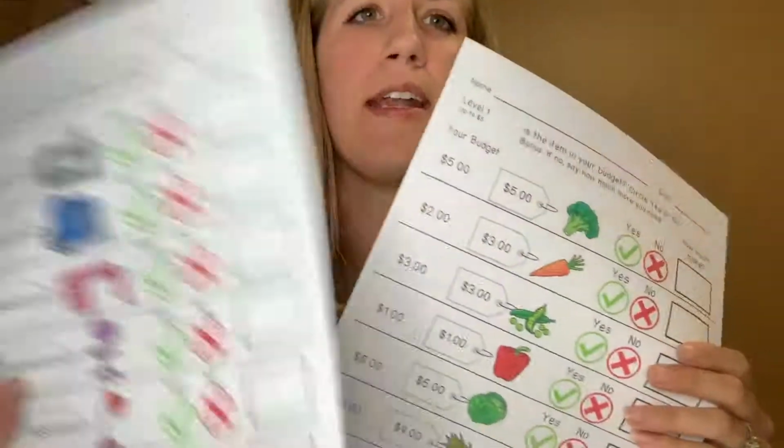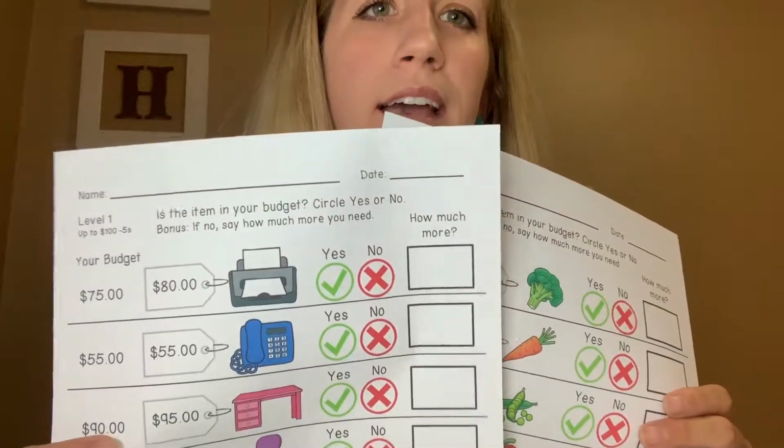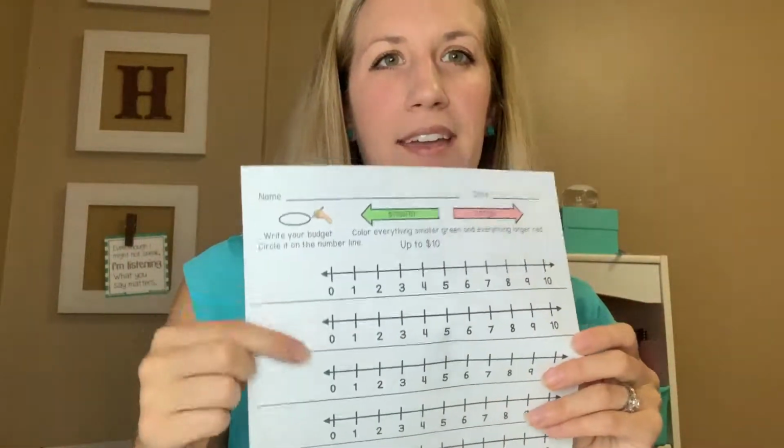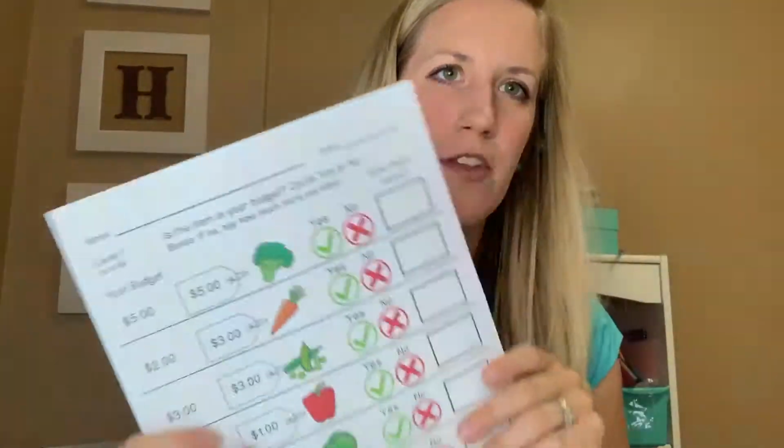So the next ones is they will look at an item and its price, and then they will circle yes or no if that item is in their budget or not. So they might want to use one of these worksheets that are blank and color this in, or just kind of do it in their mind. They probably want to use this visual with it to help them answer the questions.